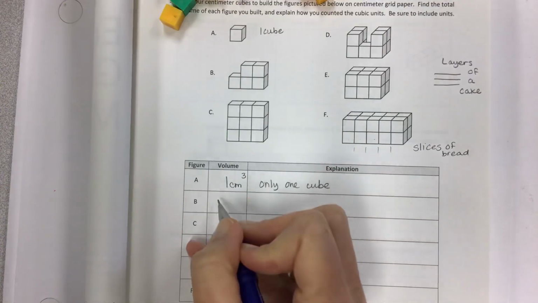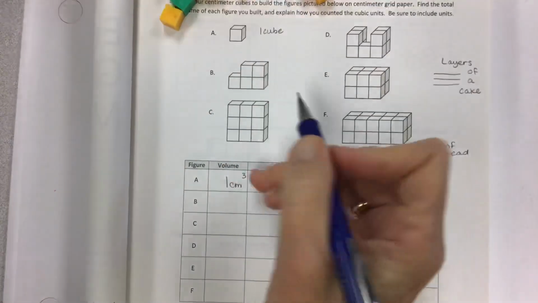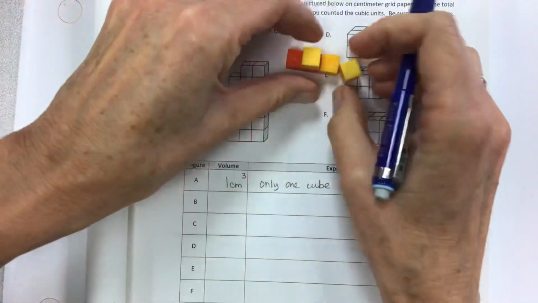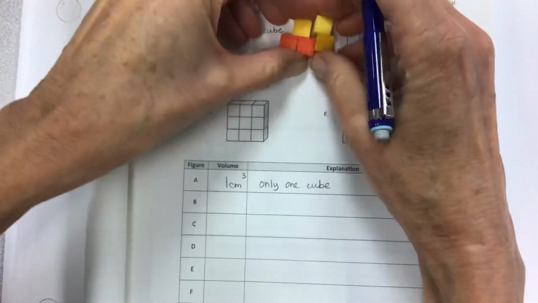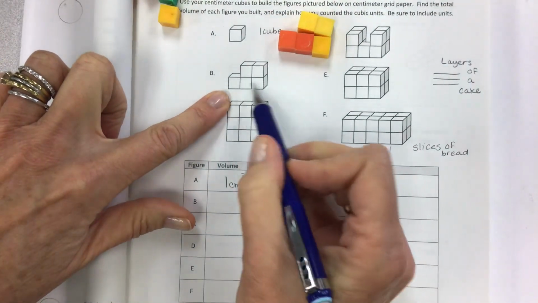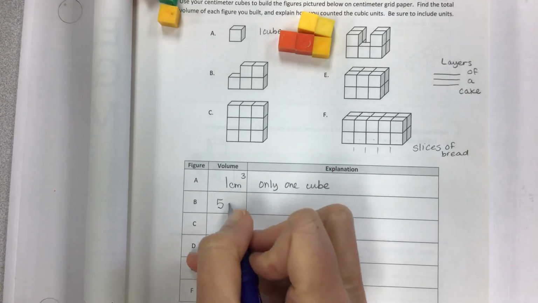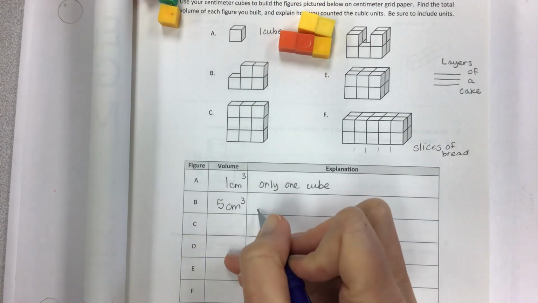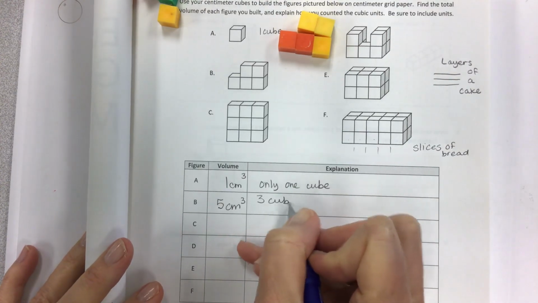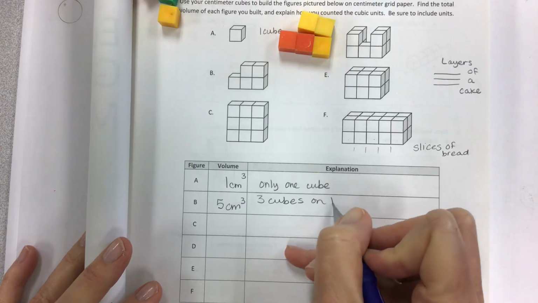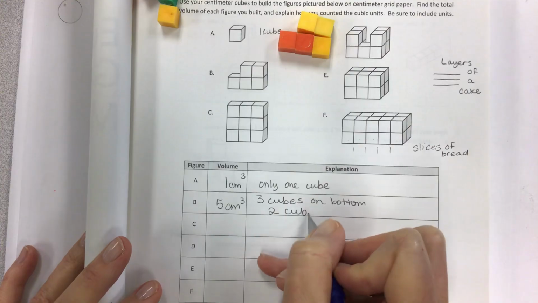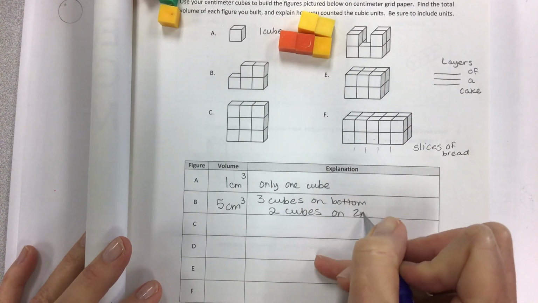Okay. And then for B, we go down. So you can build it. I have 3, and then it goes 2 high. Okay, so if I turn it so that it's kind of like the way that it's there, you can see that there are 3 plus 2 for 5. And so it's 3 on the bottom, 2 on the second layer, and write your explanation. Second layer.